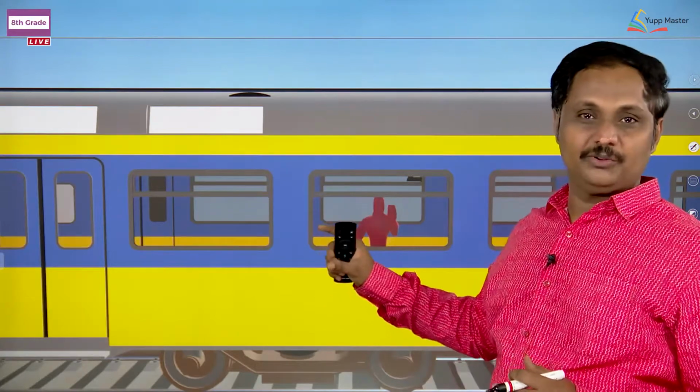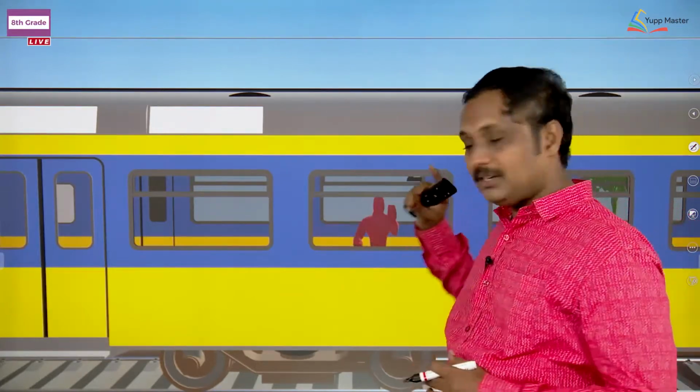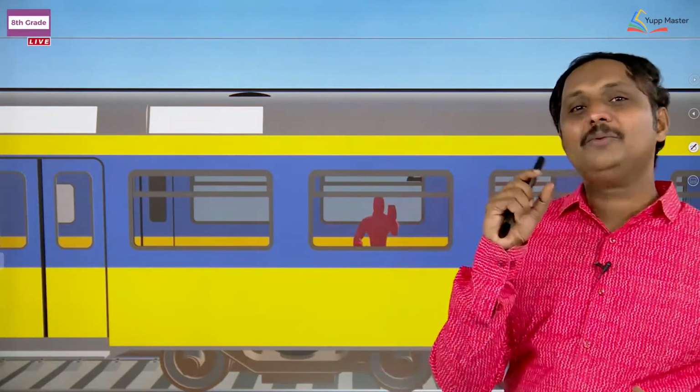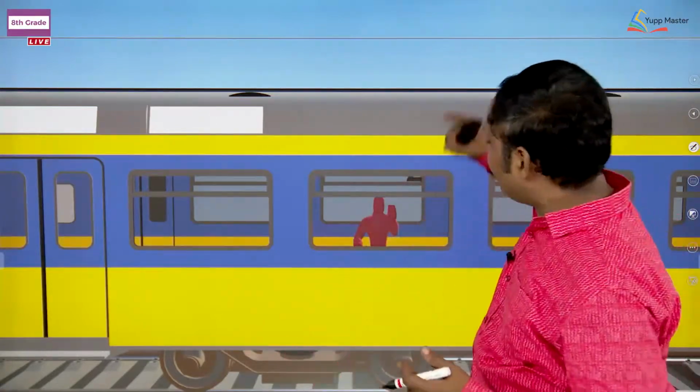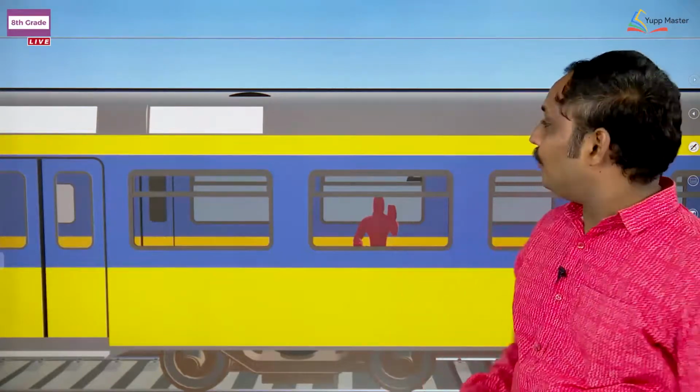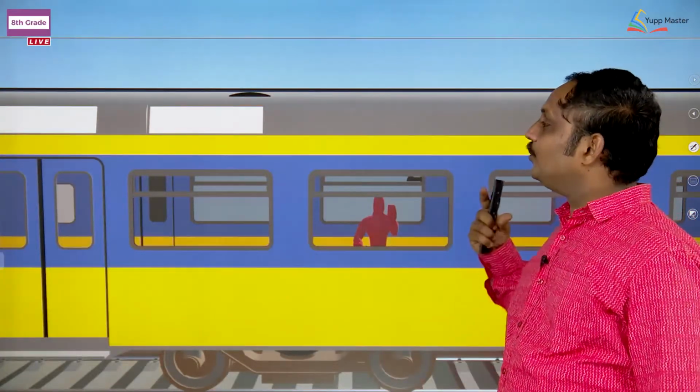So actually the one seated on the bench was in the rest position. So rest and motion are relative with each other. In the view of one frame, it is at rest, but observed from another frame, it is in motion. Very clear.